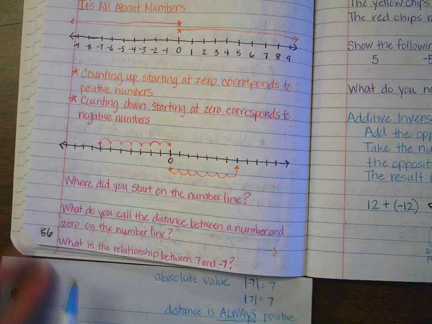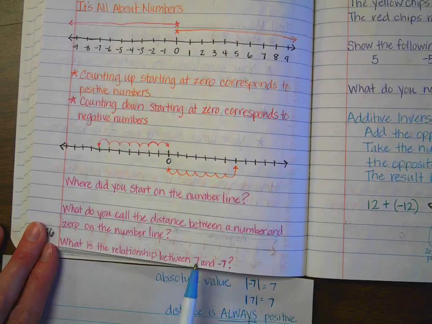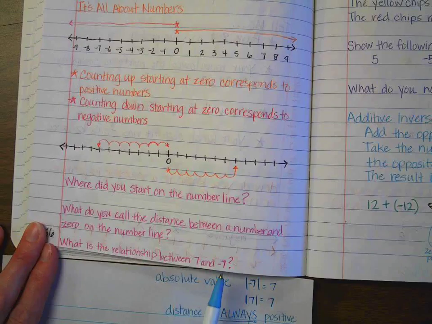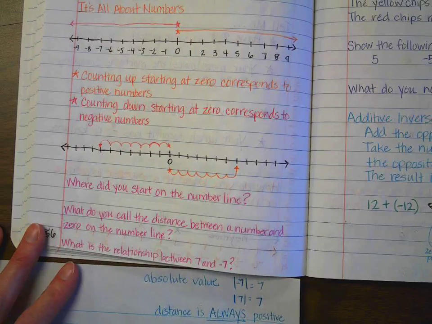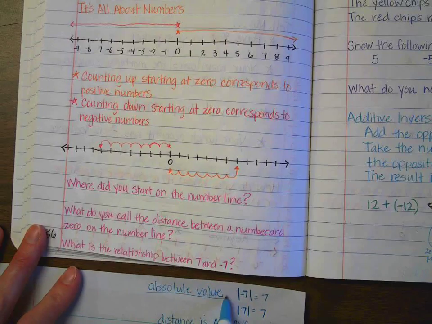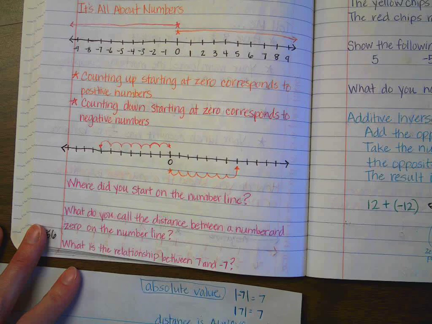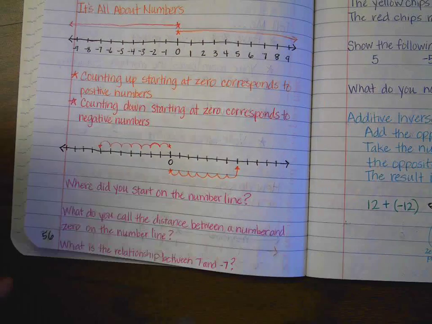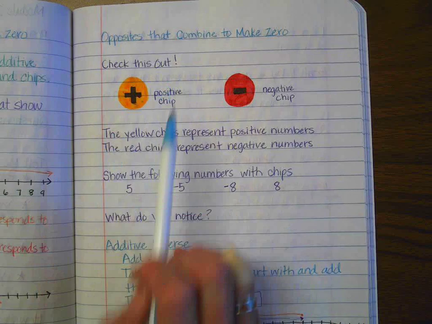The last question that you see right here is, what is the relationship between 7 and -7? The relationship that they share, or the thing that they have in common, is that they have the same what? The same absolute value. Good job. On the next page, we're going to check out some more things.